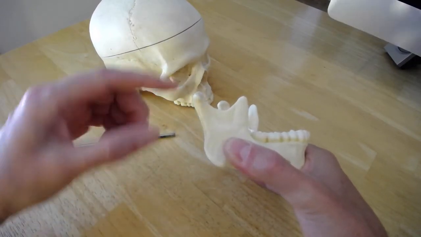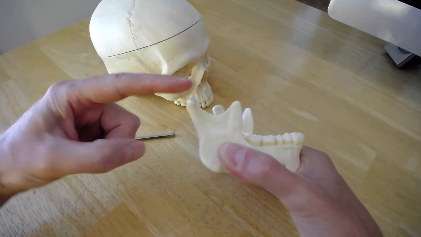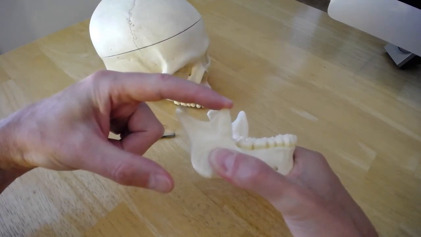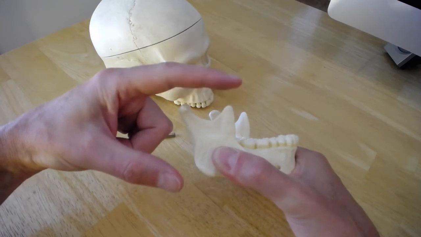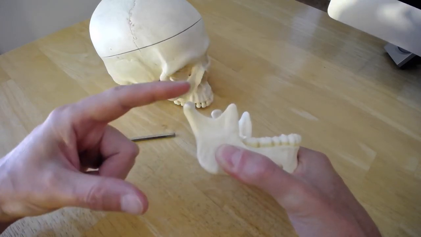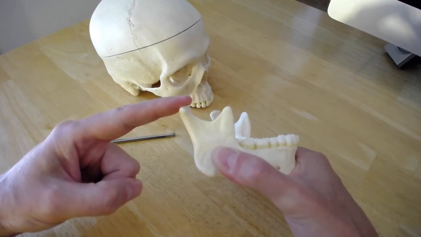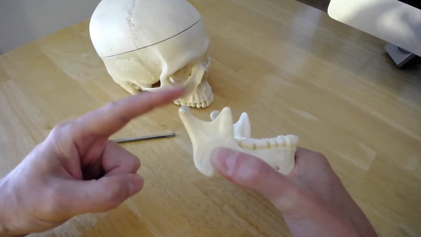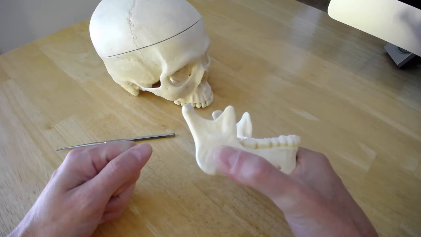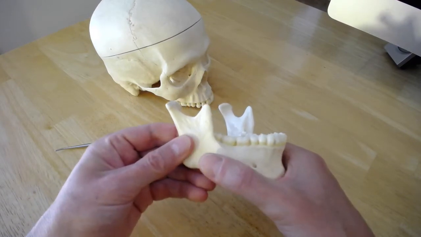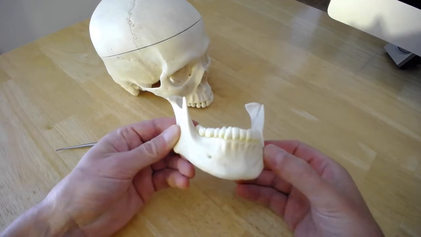Now, part of each ramus, you'll see this pointy part in front, which is the coronoid process. Think of a king's crown, corona, coronoid. And then we have the rounded portion back here, which articulates with the rest of the skull. This is called the mandibular condyle. Condyles are smooth, rounded, articular surfaces like this.